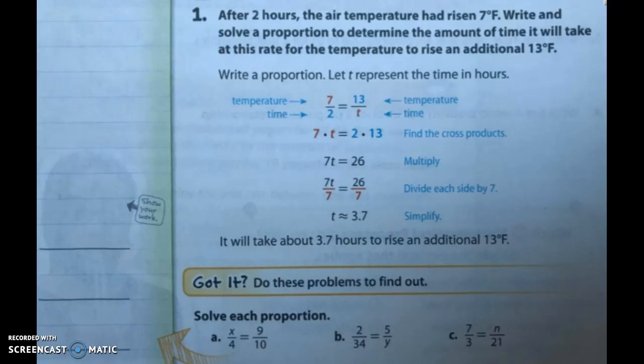The most important thing when we're talking about these proportional relationships is to make sure that you set up your units and what we're dealing with properly. So they have to line up. In this example, the air temperature had risen 7 degrees in 2 hours. So we've got the 2 hours and the 7 degrees. We're going to write a proportion to determine the amount of time it would take to rise an additional 13 degrees. So remember, we have the temperature on the top and the time on the bottom.